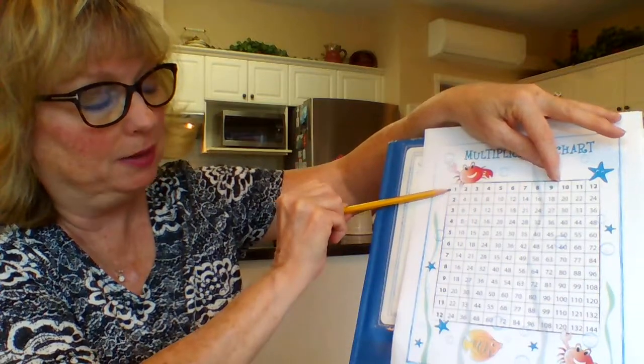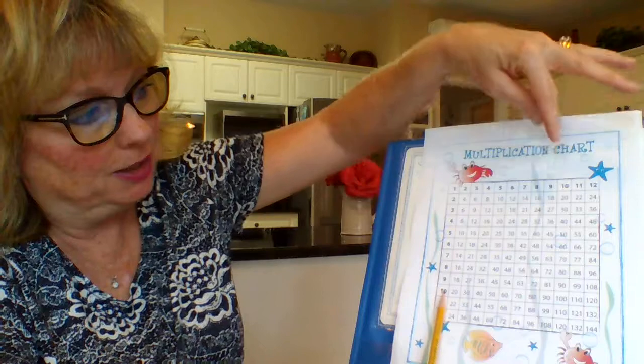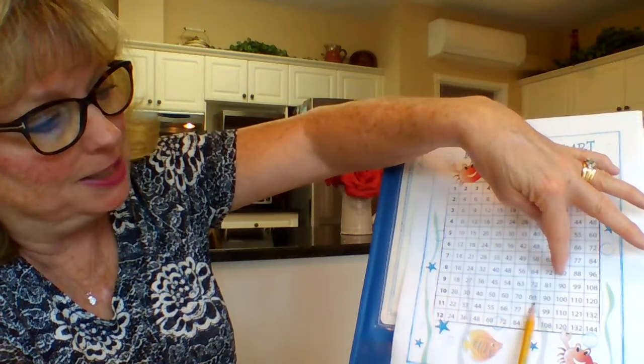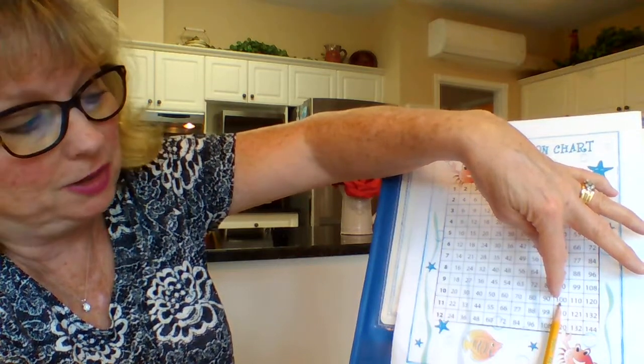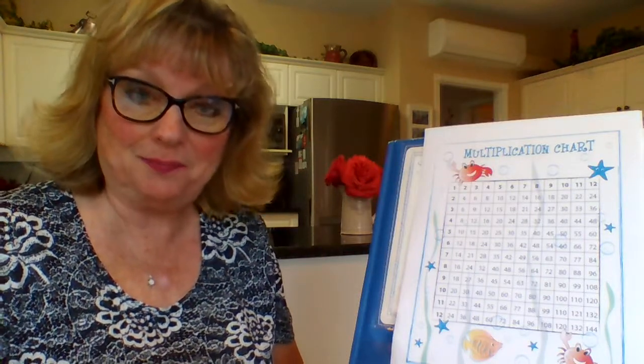Go over to this column, let's find 10, okay, there it is. And it's going to go down the column here, and we're going across the row until we both meet in the same spot. We can't go any further, and the number there is 100. That's why we know 10 times 10 equals 100, or reverse it, 100 divided by 10 is 10.